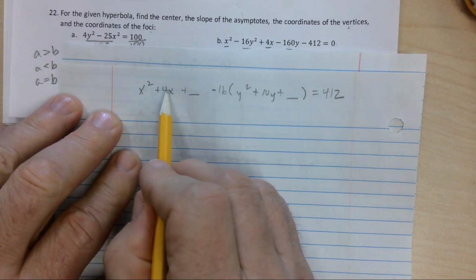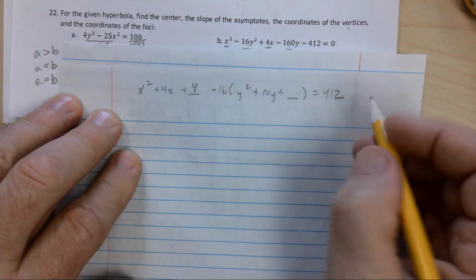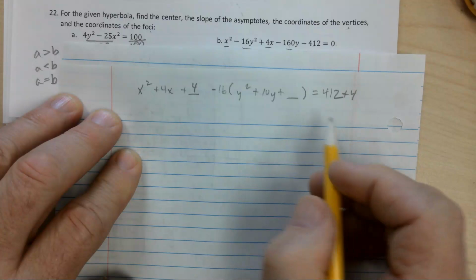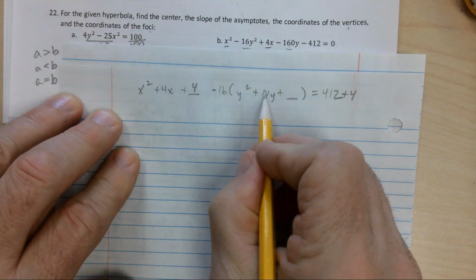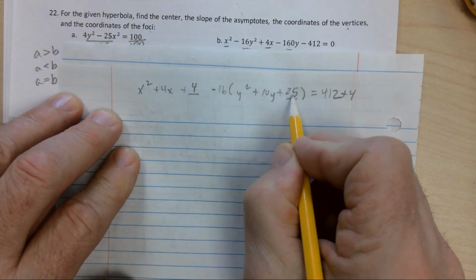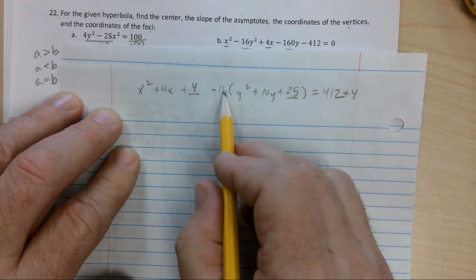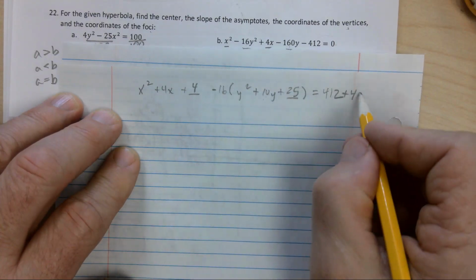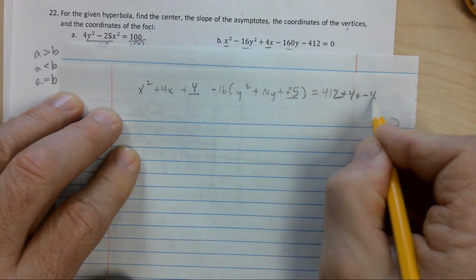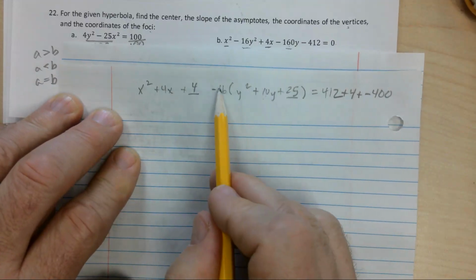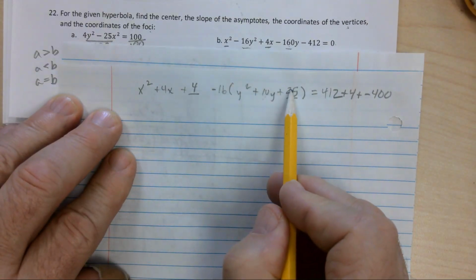So we take half of this and square it, 4. And we got to add that to that side. Take half of that, it's 25. Squared is 25. But 25 times 4 is 100. 4 times would be 400. But that's minus 400, because that's a negative times a positive. So we got to do the same thing over here.